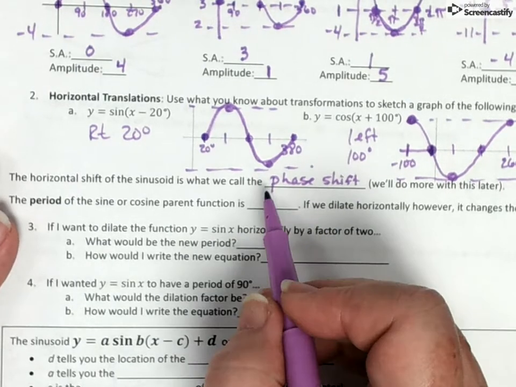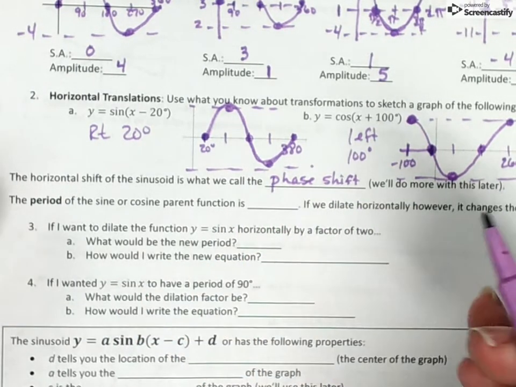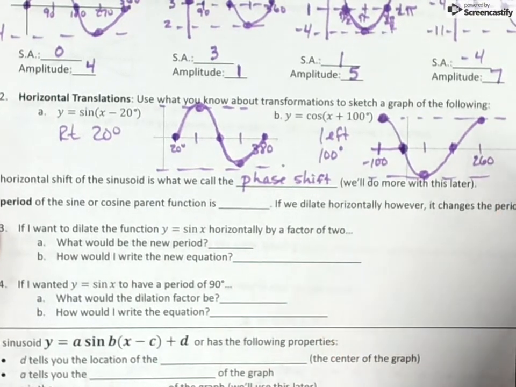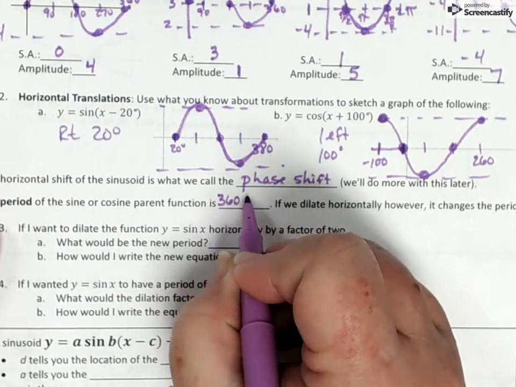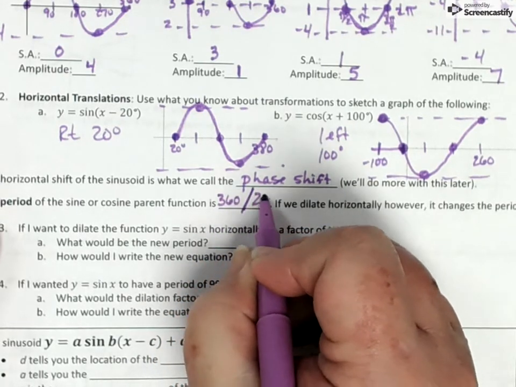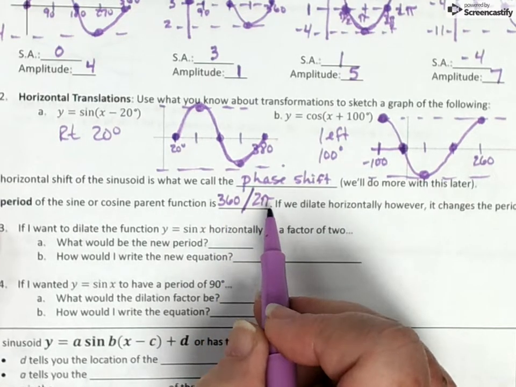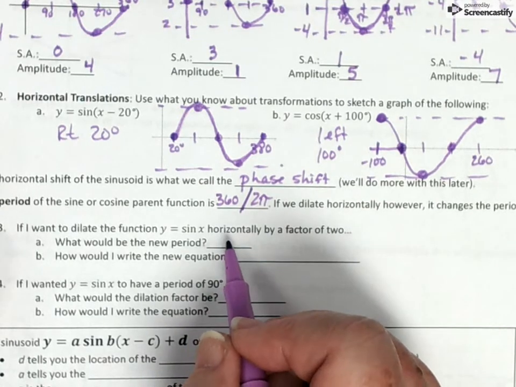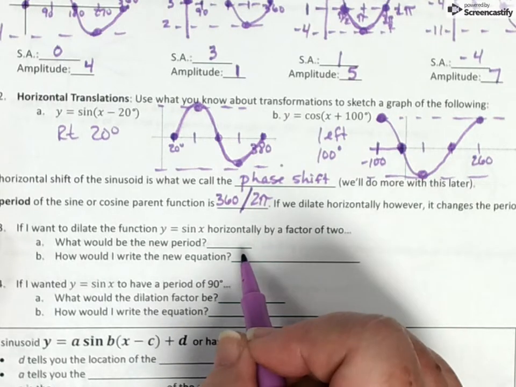The last change is when we squish the parent function horizontally. If we dilate it horizontally, it's going to change our period. Now the period so far has either been 360 or 2 pi, depending on if we were in degrees or in radians. But if we want to change that, we have to change up the equation.